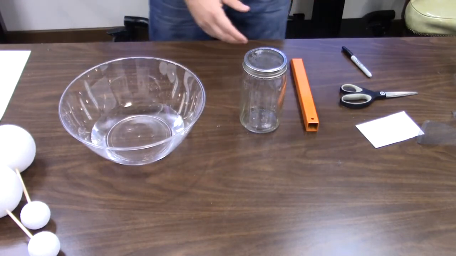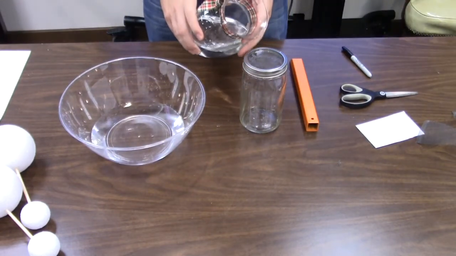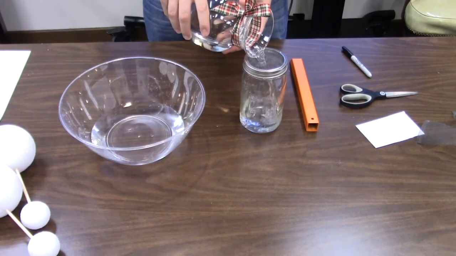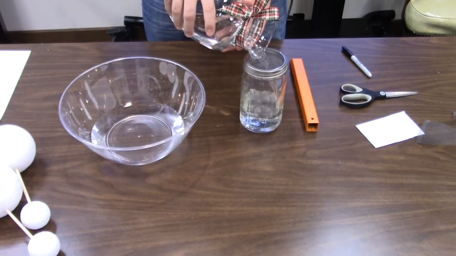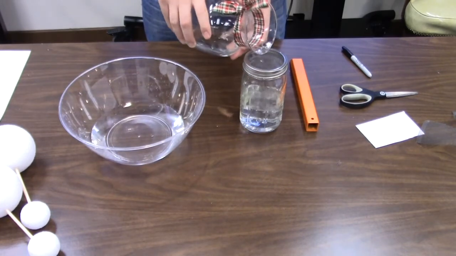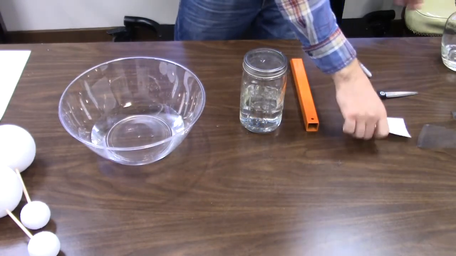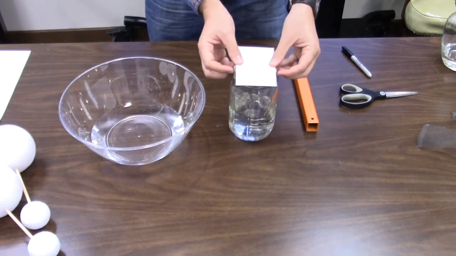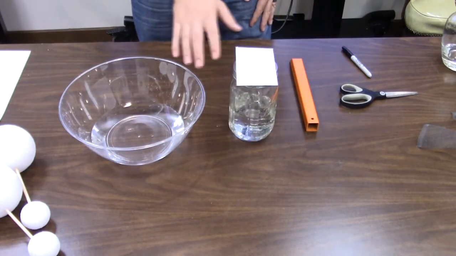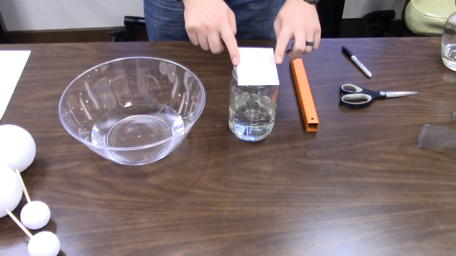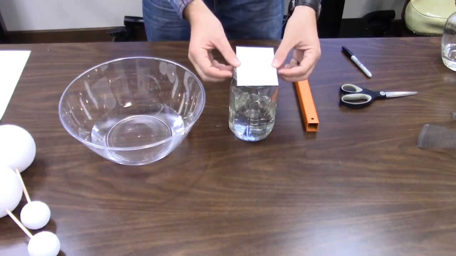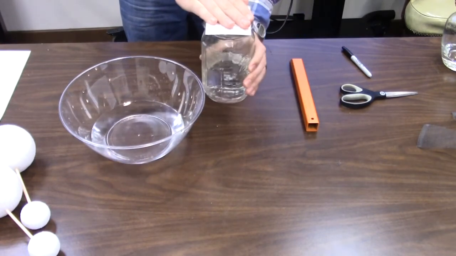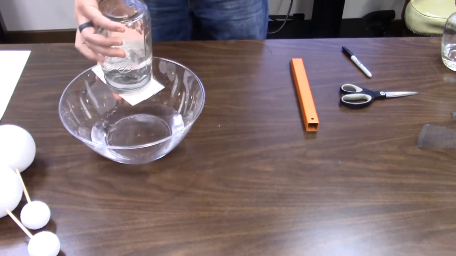Now, to start our experiment, we want to fill the jar at least halfway up. You can do more than that if you want to, but we want to make sure we have a good, substantial amount of water in there. Okay? Now the next step is to place the card over the lid. You just want to make sure that there's no openings, okay, no way for the water to get past that card. Then you're going to pick it up, hold it on there, okay, and flip it.